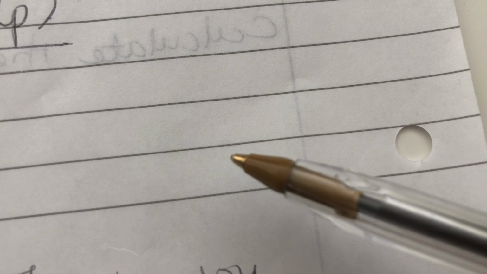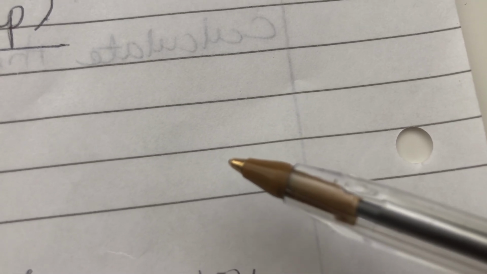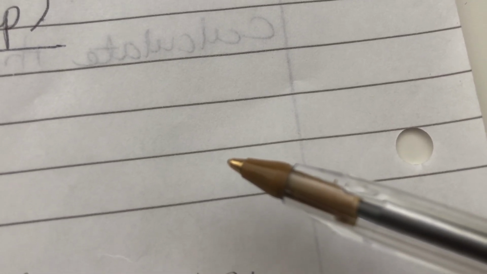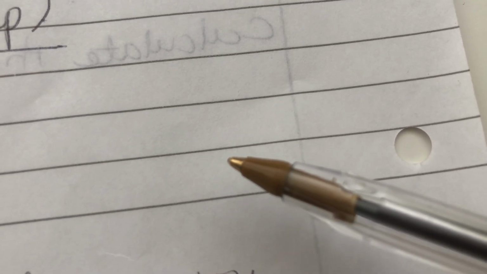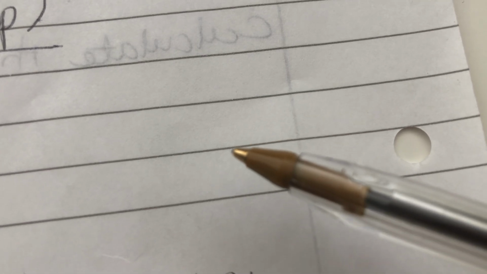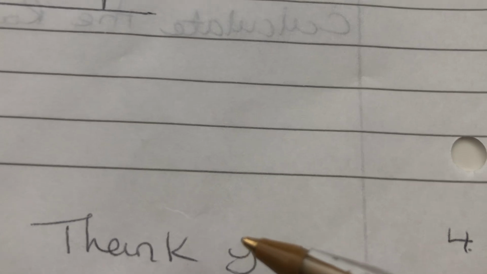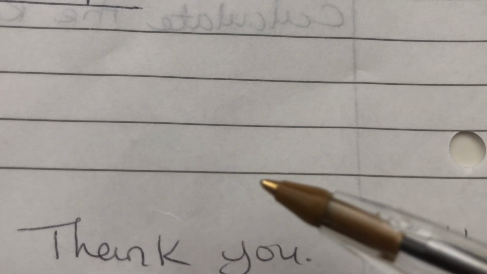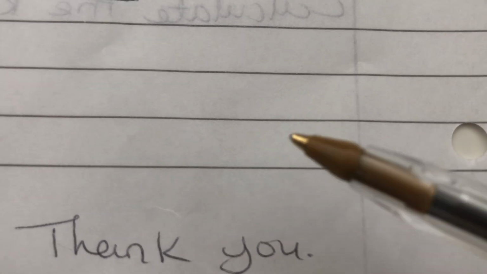Some schools by year 10 or year 9 will introduce you to one GCSE, then year 10 you do another 2 or 3, and then year 11 you do the rest. But some schools wait till year 9 and give you everything to do. So if you're in that state, it's better you organize yourself now and start prepping.